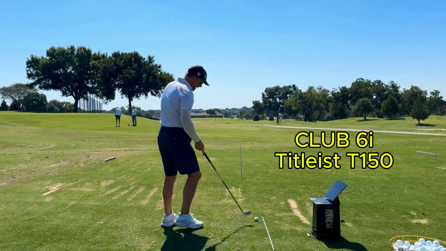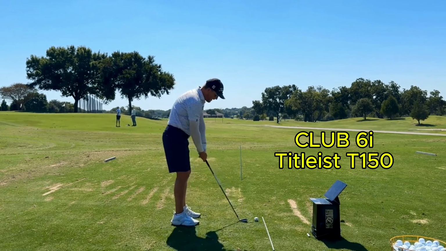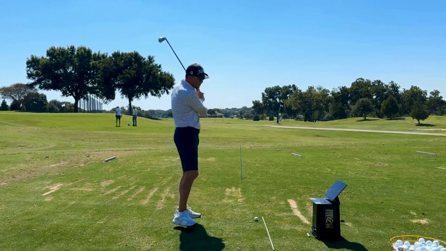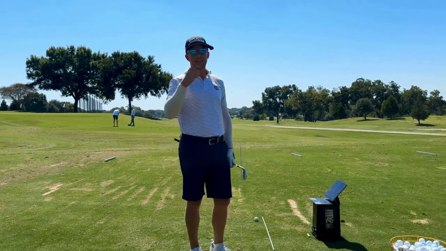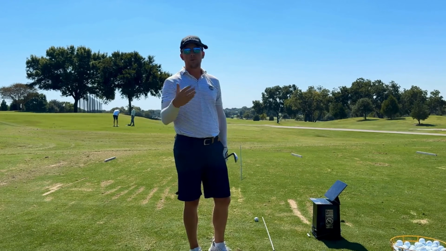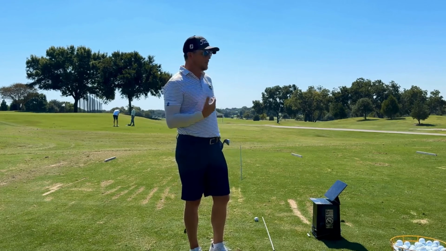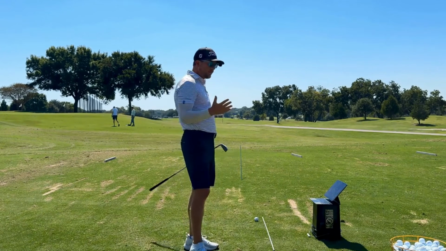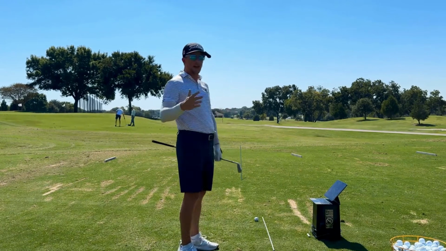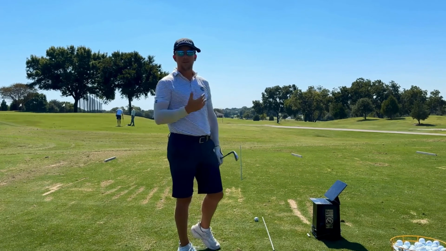I've got my T150 6-iron, and we're just going to hit some draws, and I'm going to explain the two different ways that you could do this. Some people can create a draw dynamically, and some people need to do it more through their setup. I tend to set up fairly straight to hit different shots and create them, but there's a totally legitimate way of setting up right or left to create that curve.